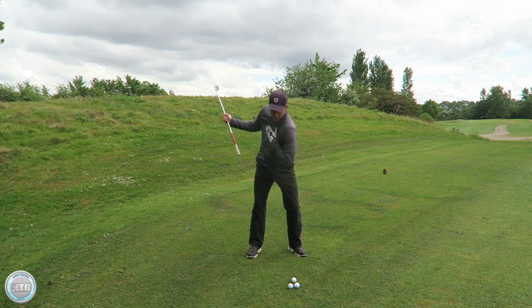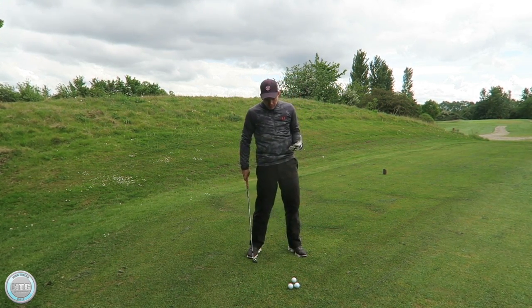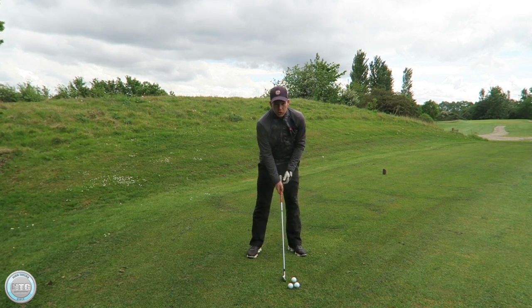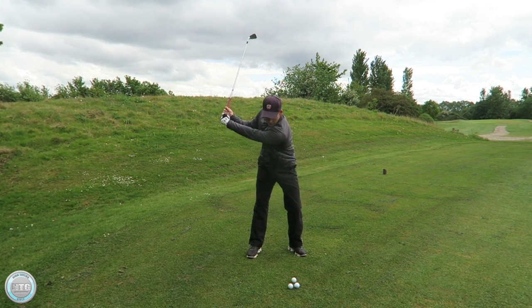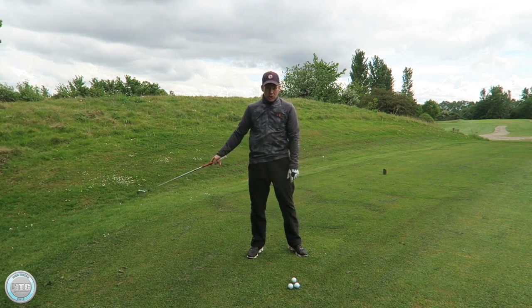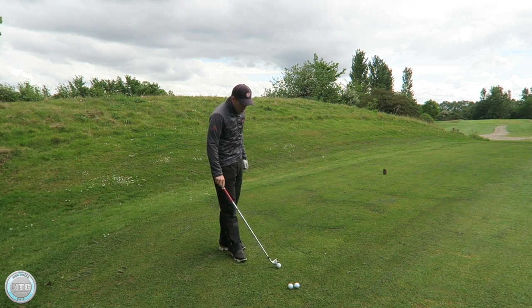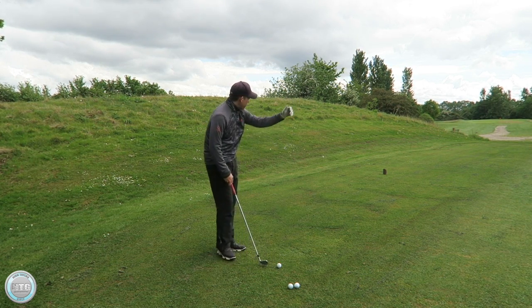When I go for the high shot, I'm going to try and extend a bit more with my chest. So for the low shot, shorter backswing, I'm feeling like I'm keeping my chest more down, and then I'm going to go for the Zach Johnson finish. So let's give that first one a go. So short swing, Zach Johnson finish.